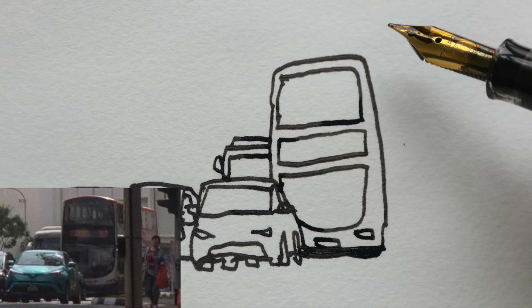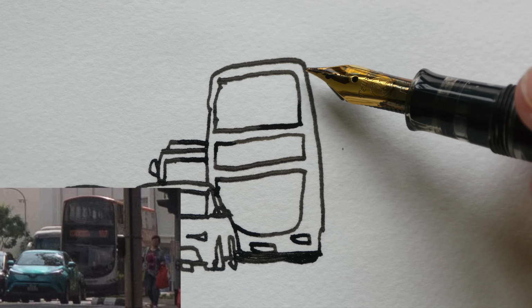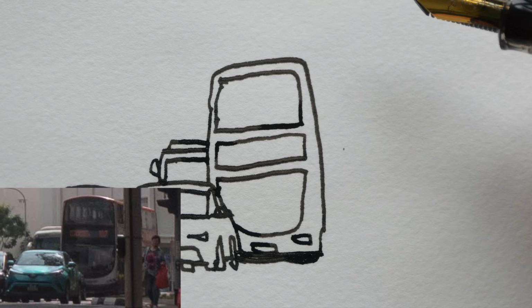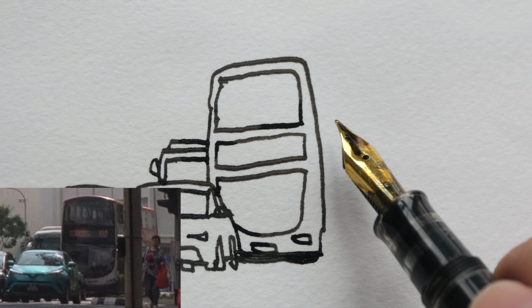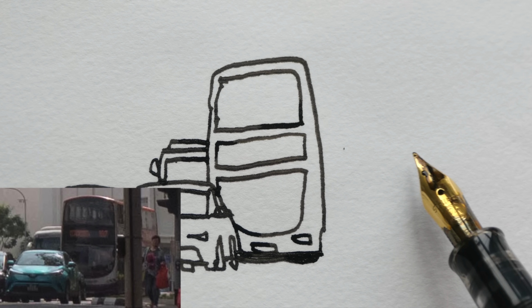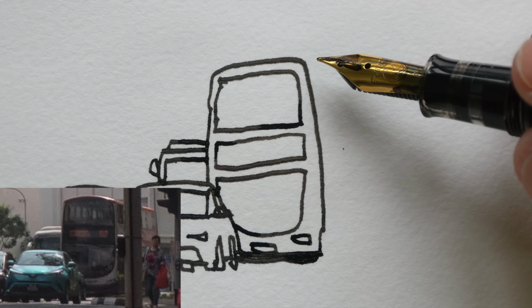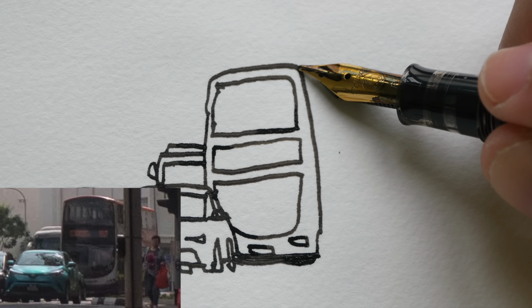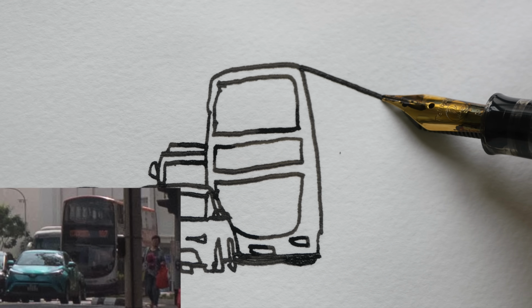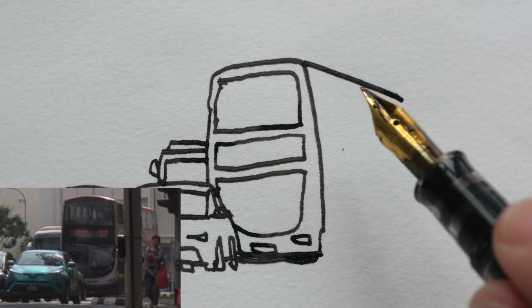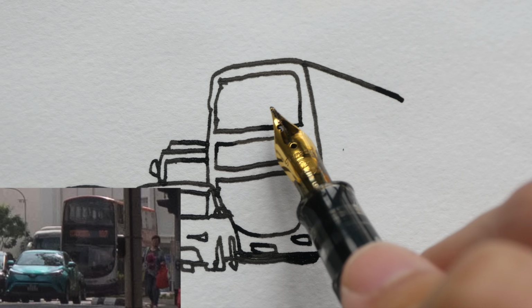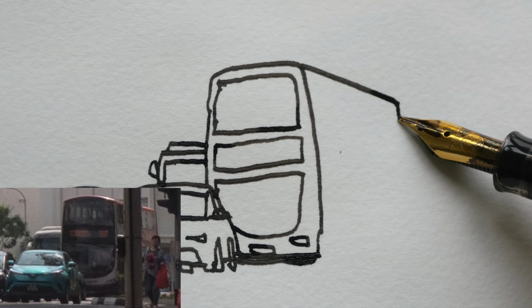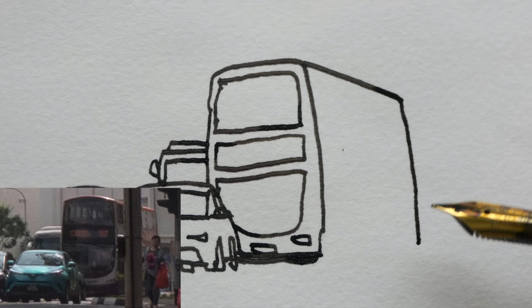All right, now this bus is in perspective, so the line here will tilt down slightly. And from what I can see, the width of the front is the same as the width on the side because this bus is in perspective. So I need to draw this line down like this, and it will stop here because the width of the side is the same as the width in the front. And then I can draw it down like this.